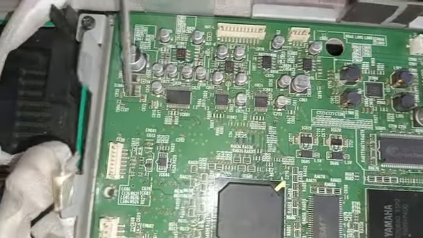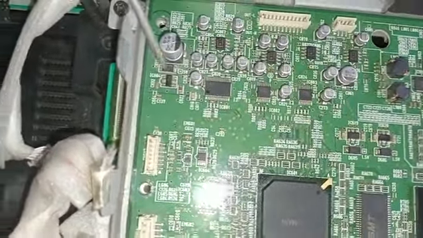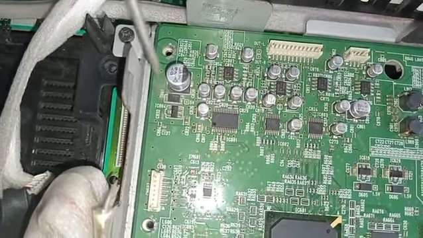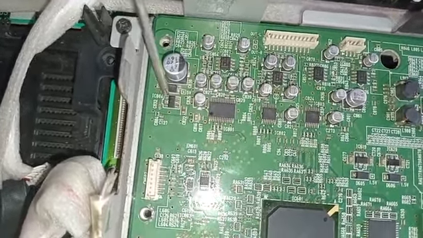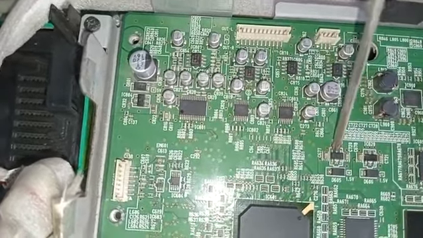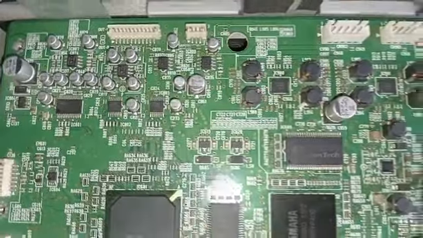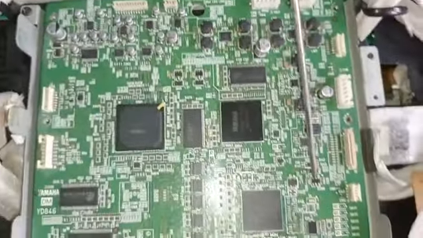Then we have voltage regulators here. The function of a voltage regulator is to reduce the voltage to a particular value. For example, this one is a 5 volt regulator. This is a 1.5 volt regulator. This one also is a 1.5 volt regulator. Then we have here 1.2 volt regulators.